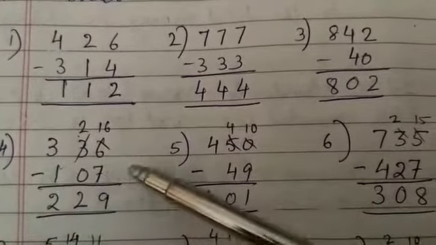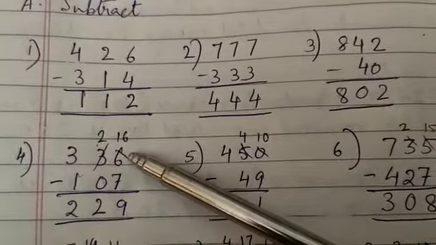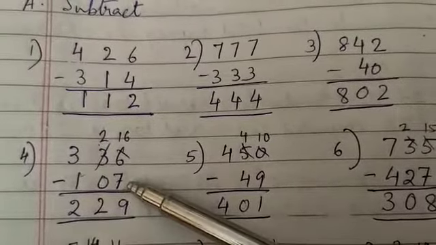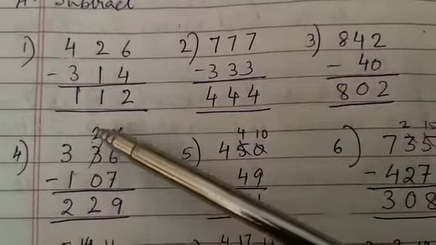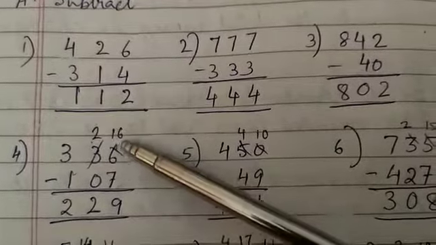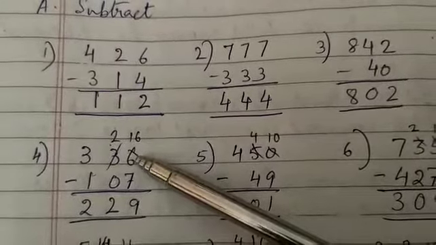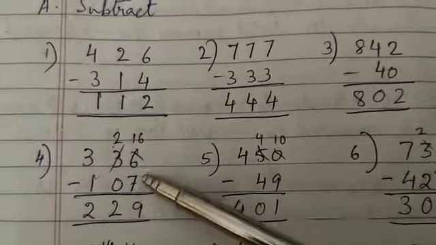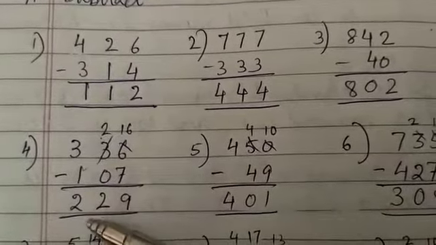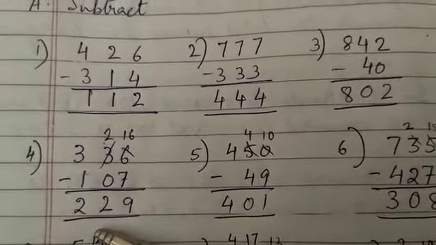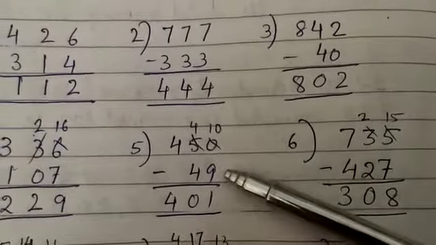Now look at question number 4. 336 minus 107. See students, here you have 6. You cannot subtract 6 from 7. So you have to borrow 1 ten. This is 3 tens minus 1 ten, so 2 tens, and 1 ten becomes 10 ones. So 10 ones plus 6 ones is 16 ones. Now 16 minus 7 is 9. 2 minus 0, 2. 3 minus 1, 2. Your answer is 229.